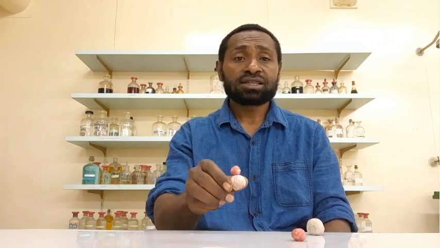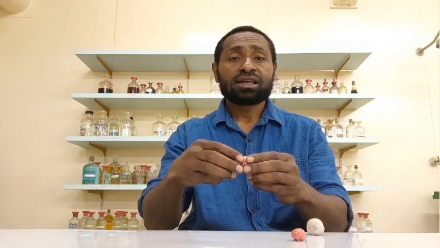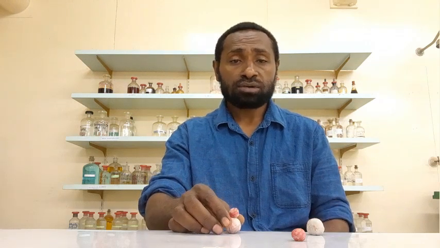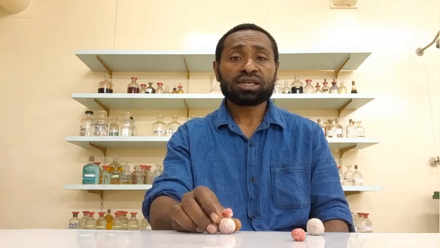This fertilized egg then splits into two. That creates monozygotes, or monozygotic twins, or as we commonly say, identical twins.